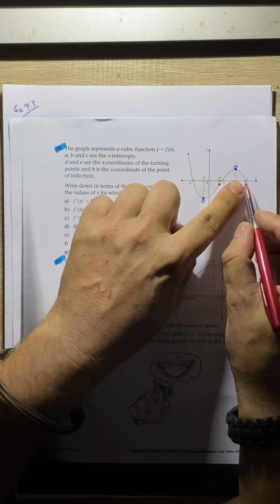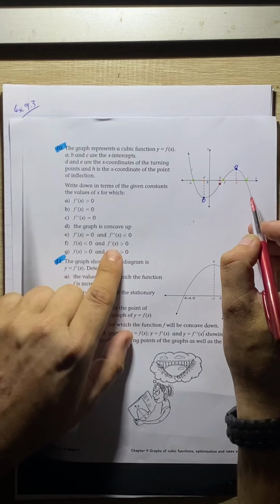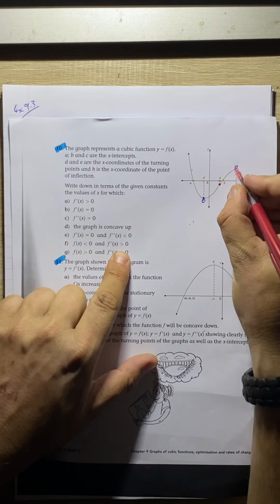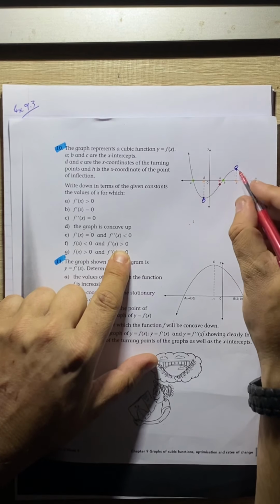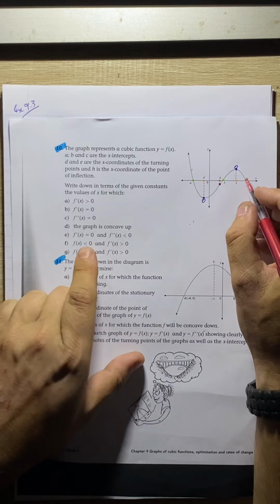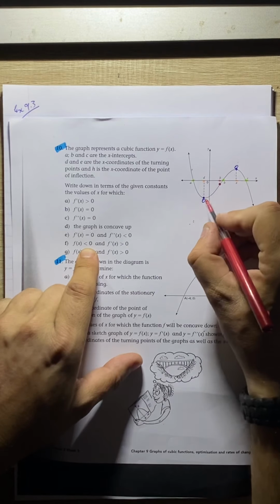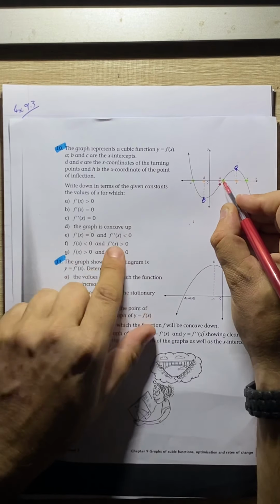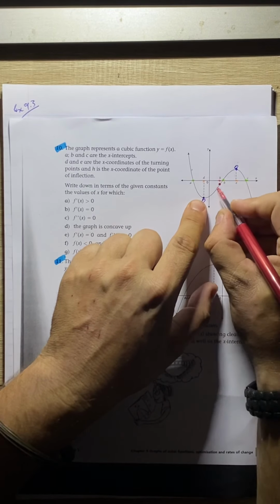Then our y values become negative again. So we're looking for where our gradient is positive. So our gradient is positive between here and here. Okay, so I can ignore this bit now because our gradient is negative there. And our y values are negative from here to there, and our gradient is positive from there to there.